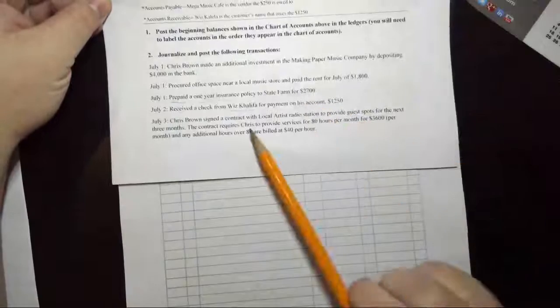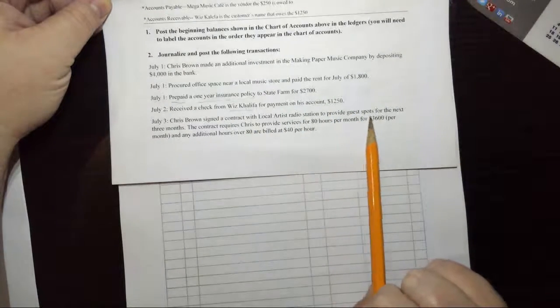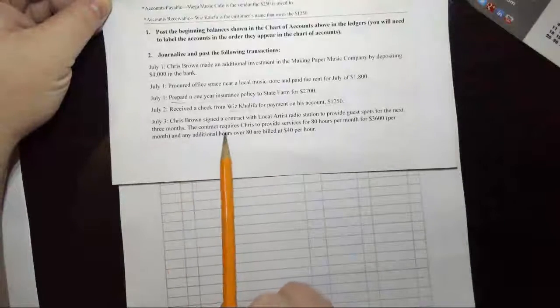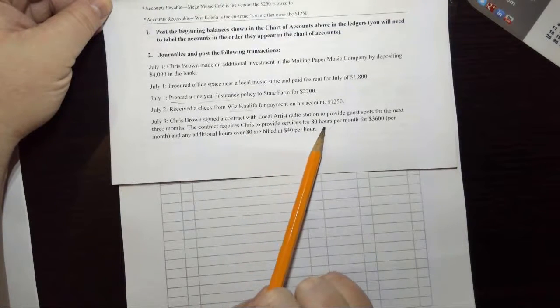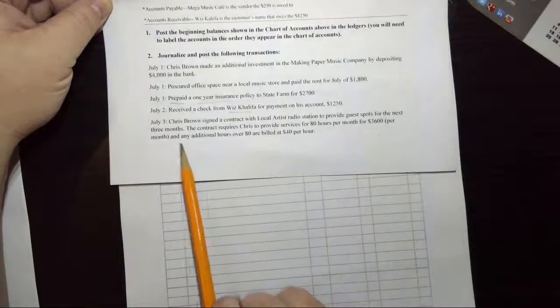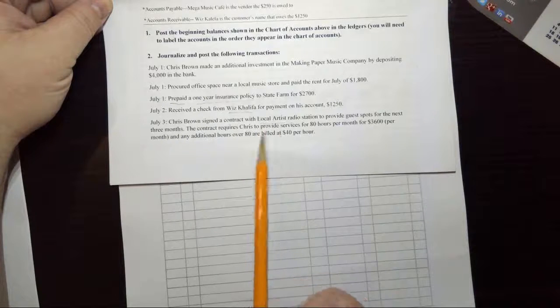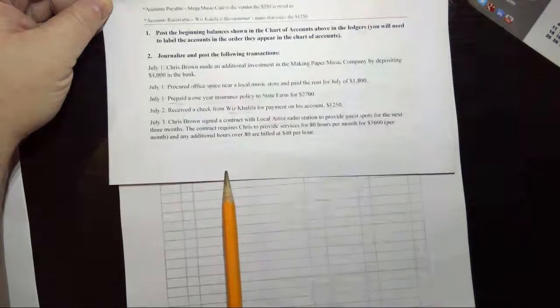Chris Brown signed a contract with the local artist radio station to provide guest spots for the next 3 months. The contract requires Chris to provide services for 80 hours per month for $3,600 per month, and any additional hours over 80 are going to be billed to the local artist radio station for $40 per hour.